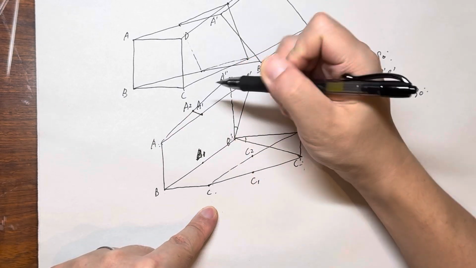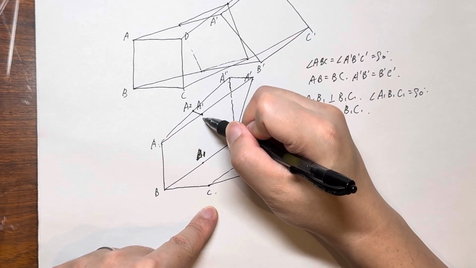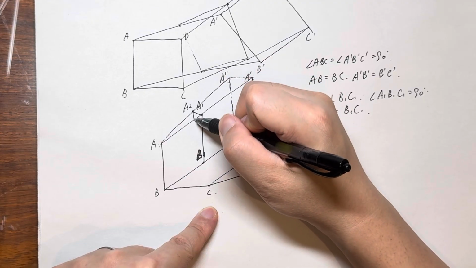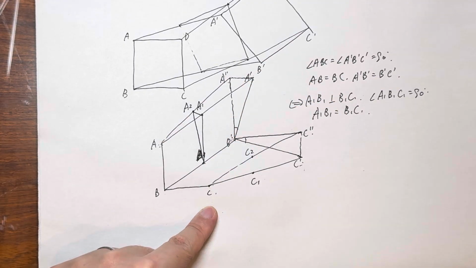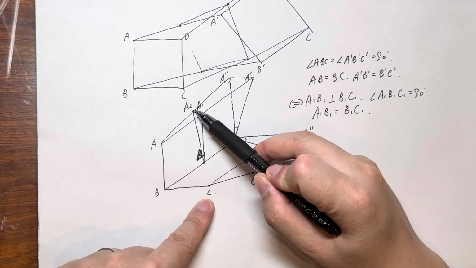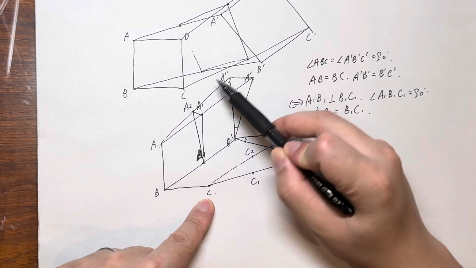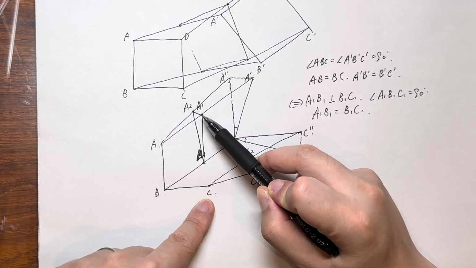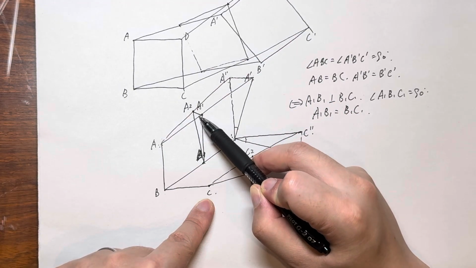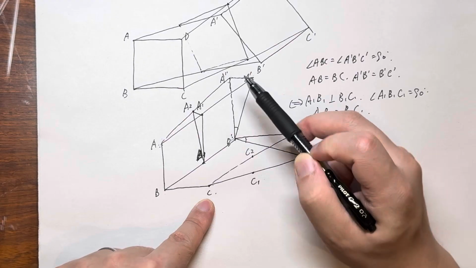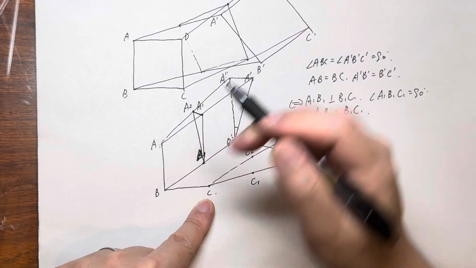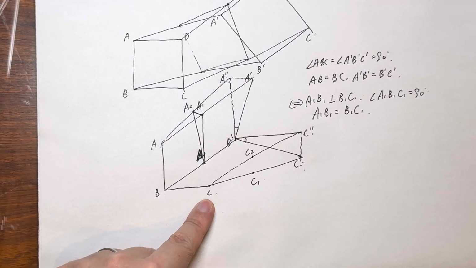And we know that if we connect A to A1, and connect A2, B1, right? We already know that A2 is a midpoint of A double prime. A1 is a midpoint of A prime. That means A1, A2 is parallel and equals to half of A prime, A double prime, right?